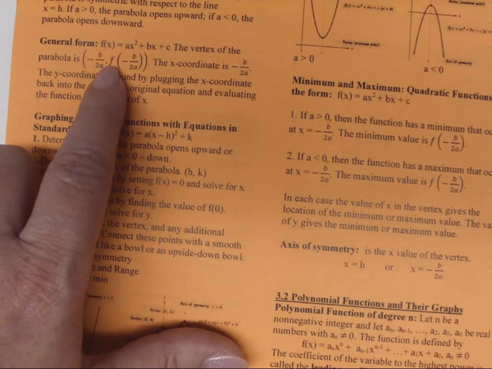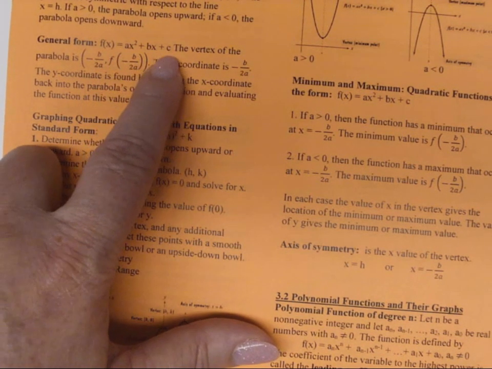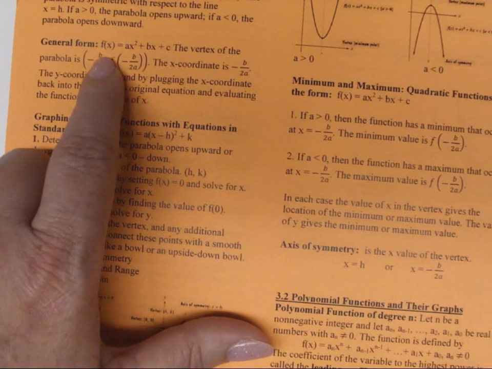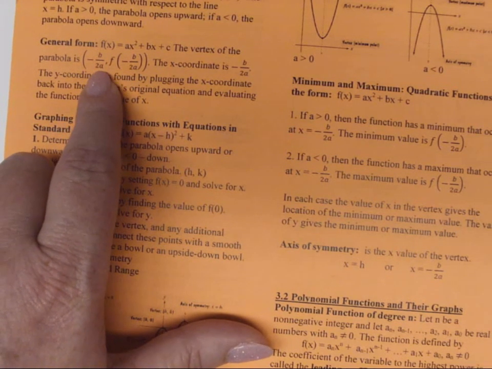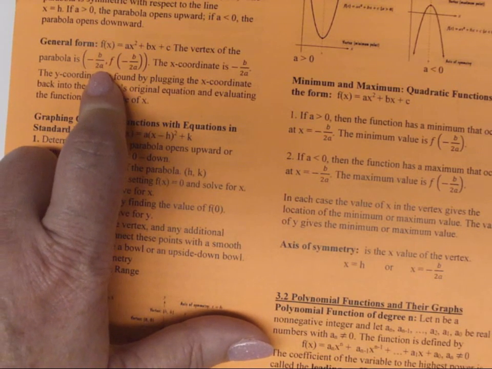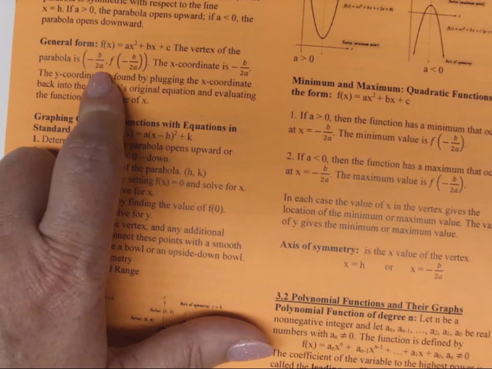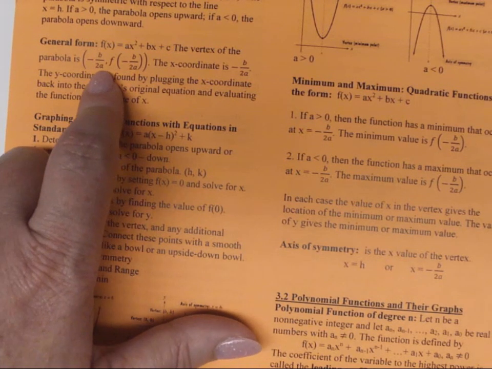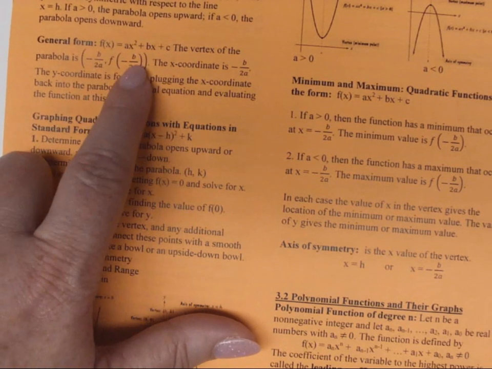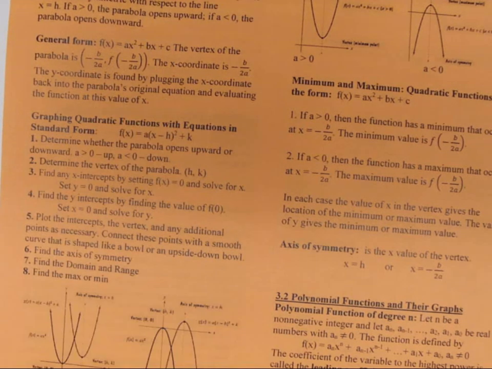The other type will be the general form, where f of x is equal to ax squared plus bx plus c. And you'll use the formula of negative b over 2a. That's similar to your completing the square. You'll notice that it's similar. And once you find this value, you'll plug it back into the actual function to find the y value.